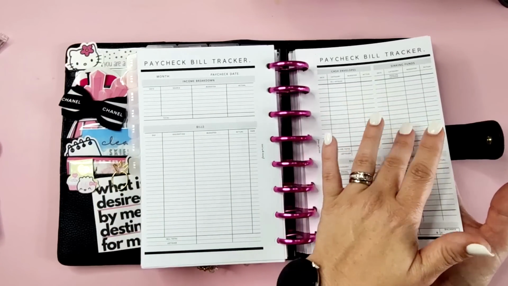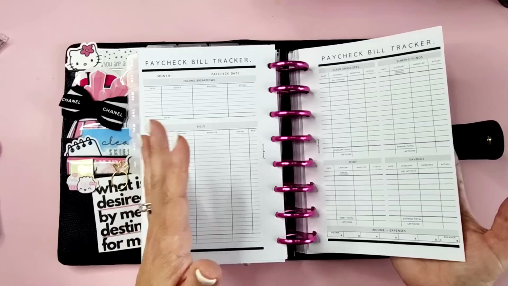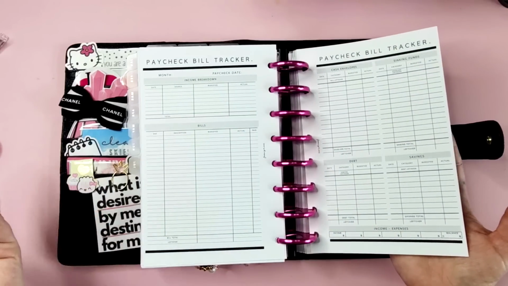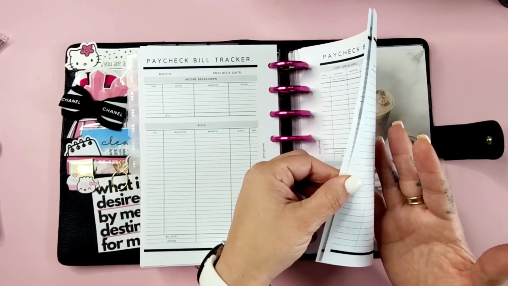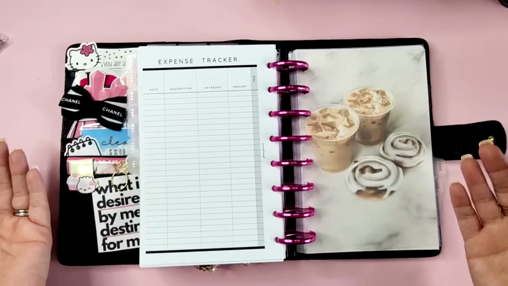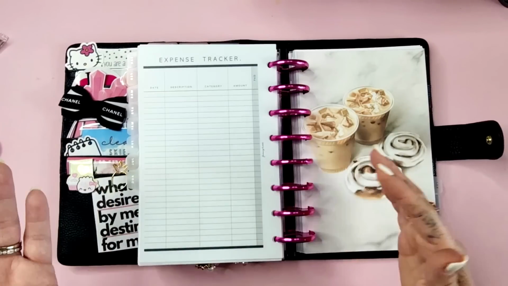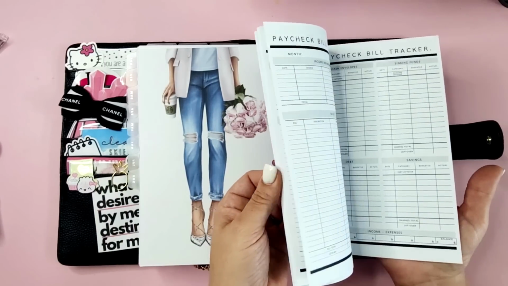Bills. Cash envelopes and sinking funds, I don't know if I'll use that. I've never really used that type of stuff before, so I might not. I'll kind of look into it and see how it feels. So then you have that same spread for every week of the month, and then you have an expense tracker at the end.